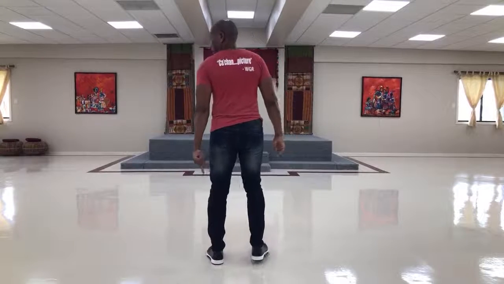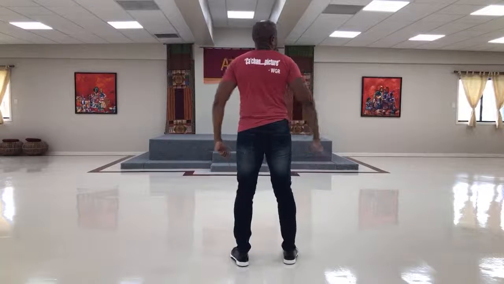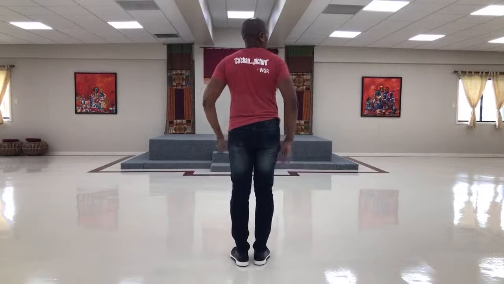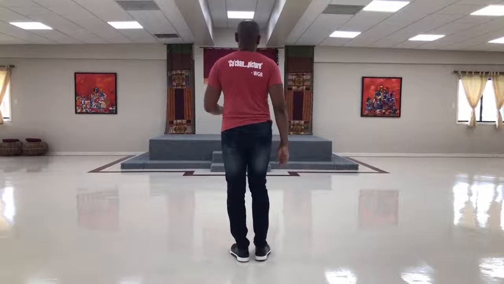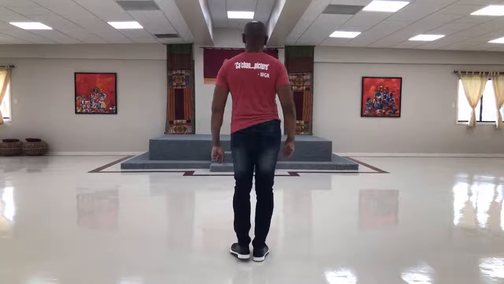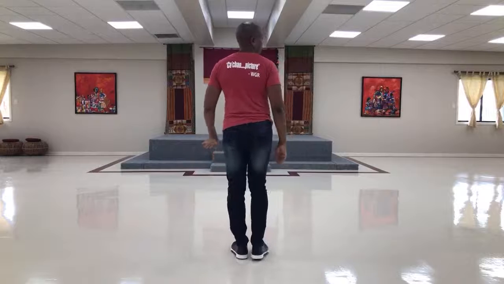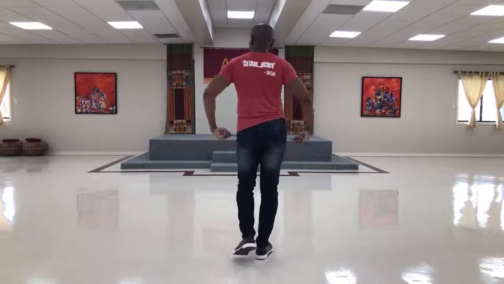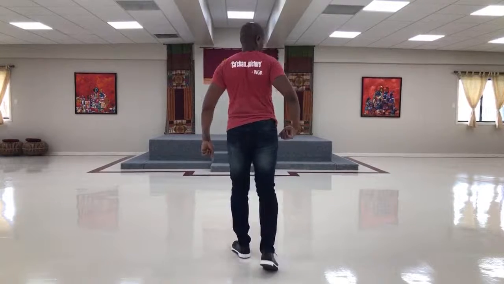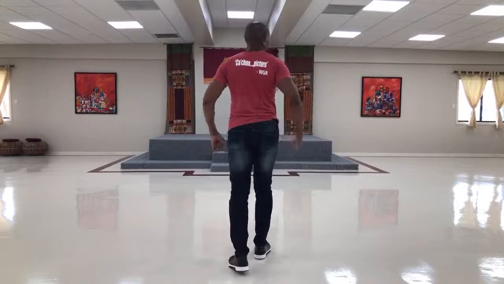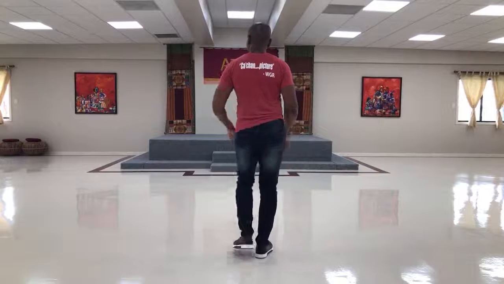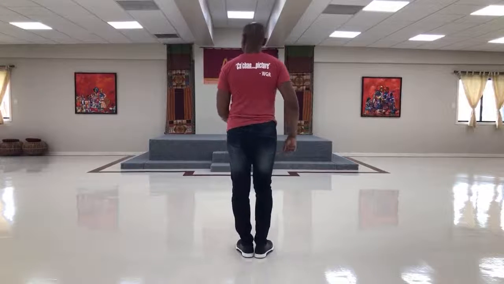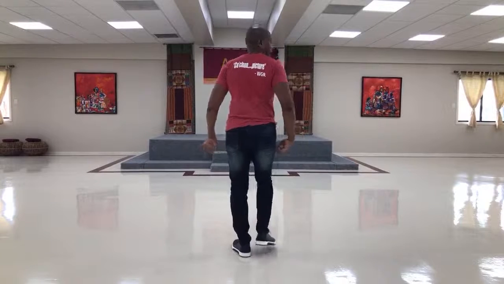So the heel coming to the floor allows for my hips to work. Notice this. When I step, I'm going to step back in this case. When I step back and I just bring the ball of my foot to the floor, but not the heel, notice what doesn't happen at my hip. There's no movement. The moment I do this, the movement of the hip happens naturally.